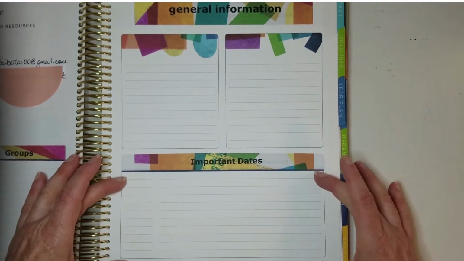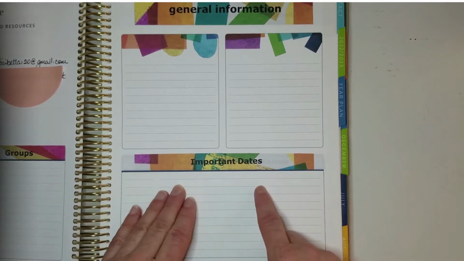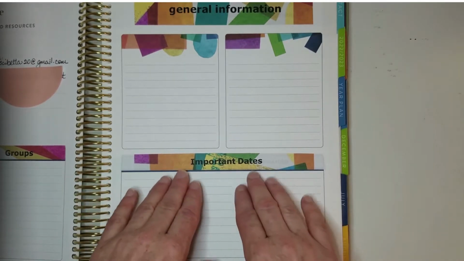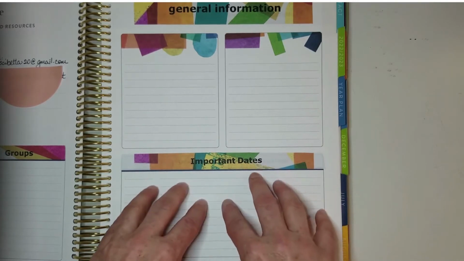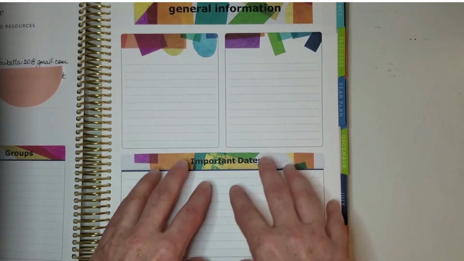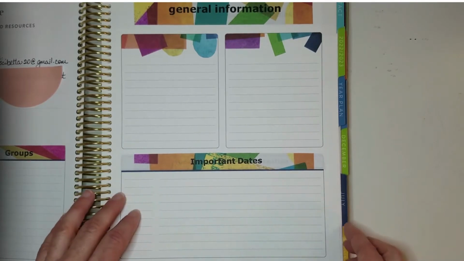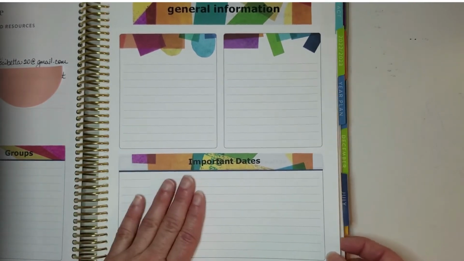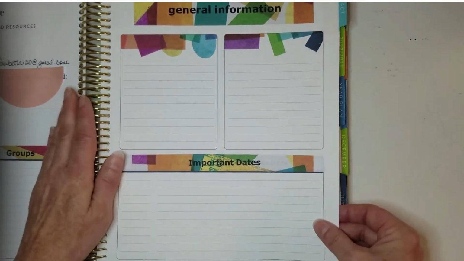Then the important dates. In the past, I had this as my end of the 9 weeks or progress report and report card dates because I needed to know those things for gradebook. I may still use it for that. I may also use it for PD days. It just depends. I haven't figured out exactly what dates I'm going to use there.